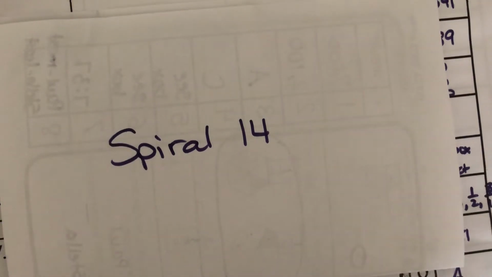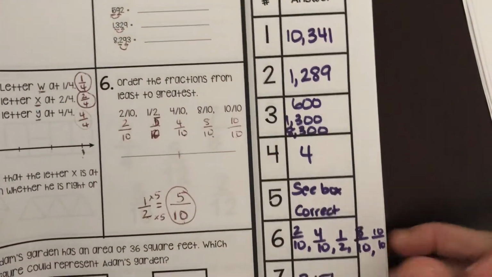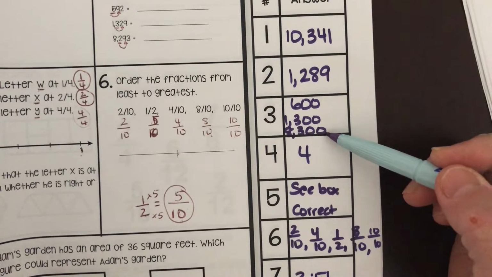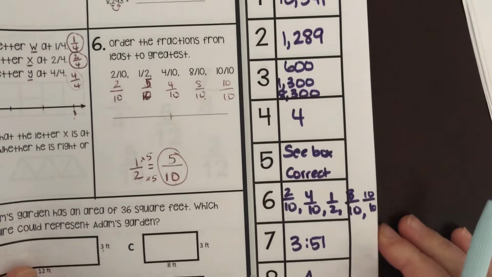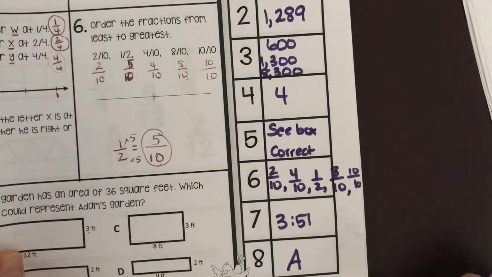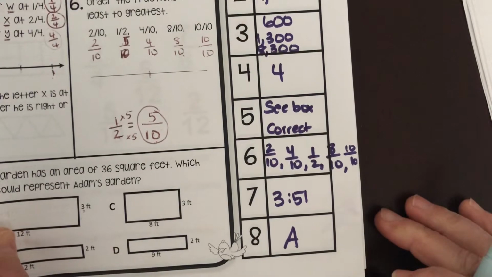Okay, we're going to go over March Spiral 14, but before we do that, we're going to go over 13's answers. So here they are. This is hard to read, but this is 600, 1,300, 8,300. It says 8/10. Okay, pause it if you need it.